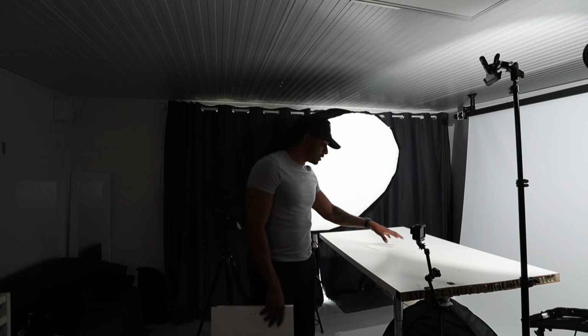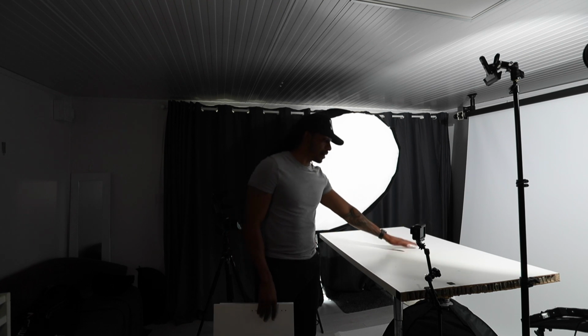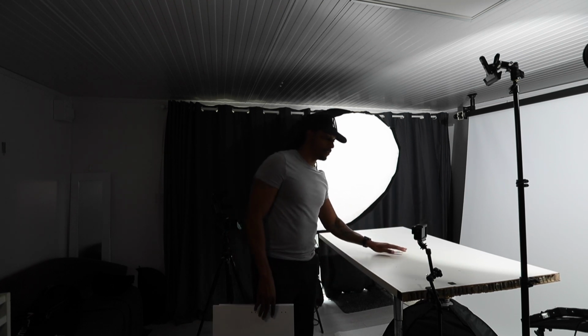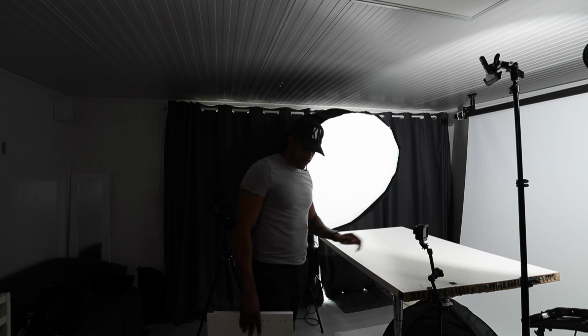All right, so you guys might have seen this table before, and it is my bar table, and I've got a tabletop just sitting on top of here. So that's going to form the base for everything.